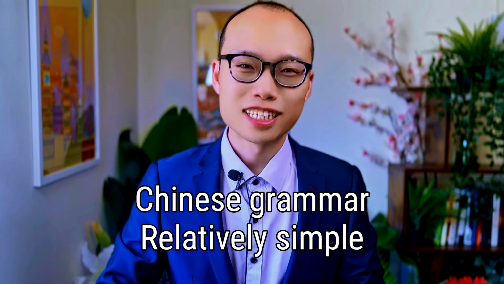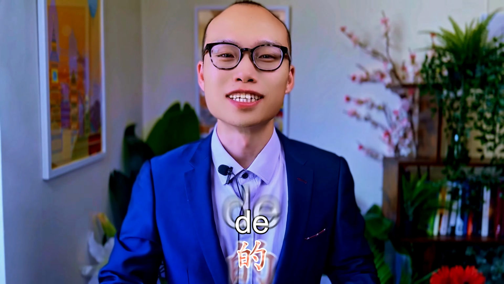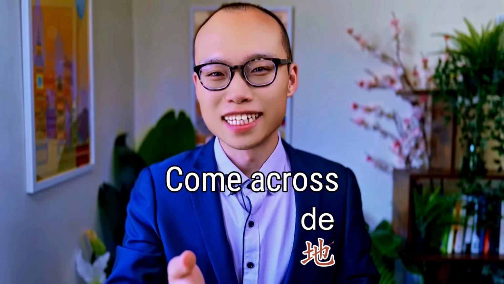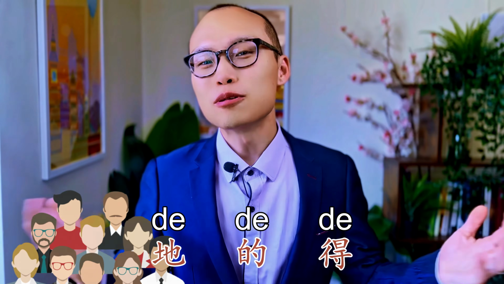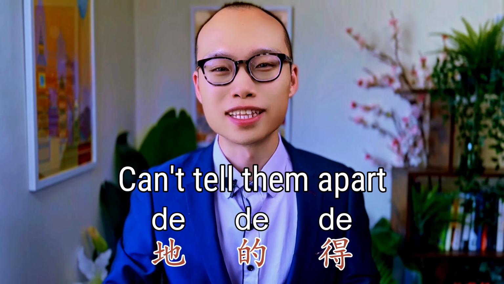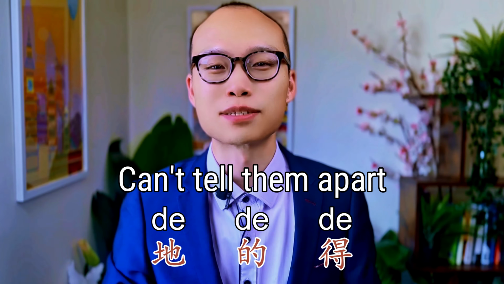Chinese grammar is relatively simple, but sometimes it can be confusing. You probably have already learned the usage of the particle in HSK 2, but you might also come across the other two as well. Can you distinguish the usage of these three particles? Most people can't tell them apart when these three characters are used as particles.